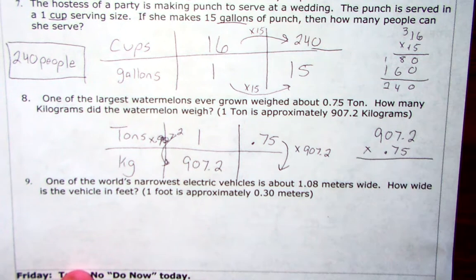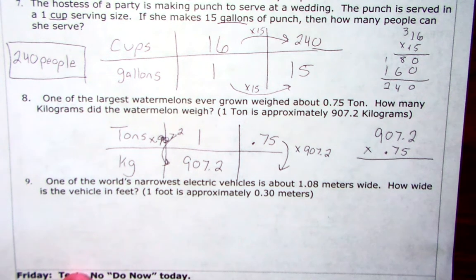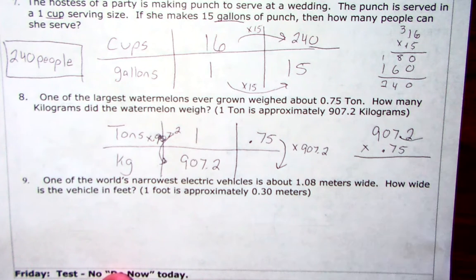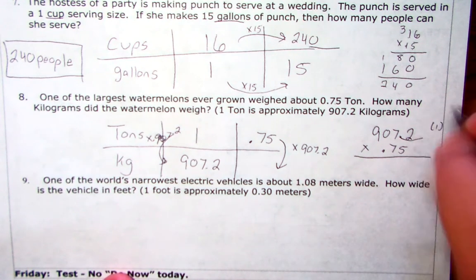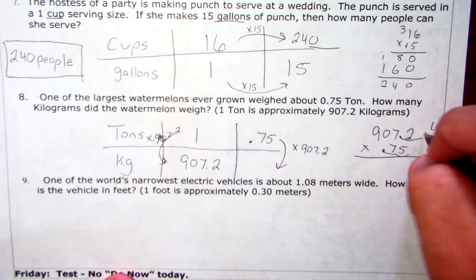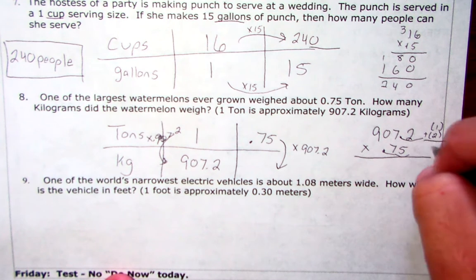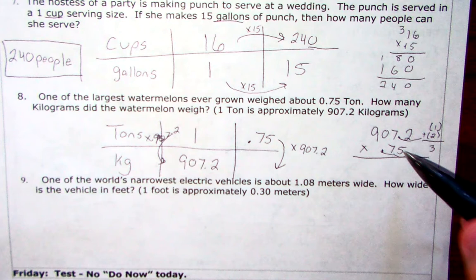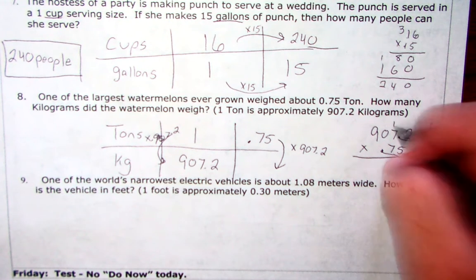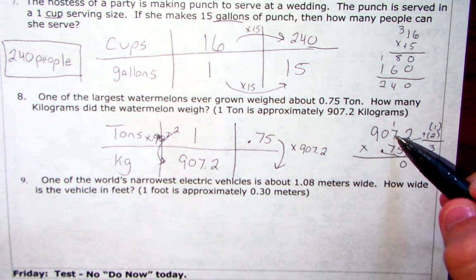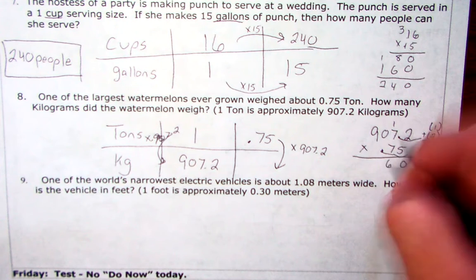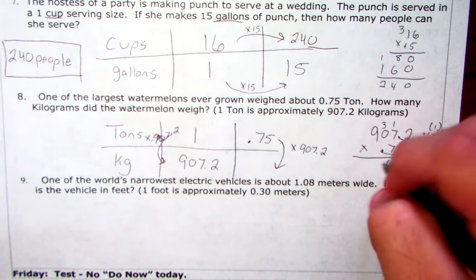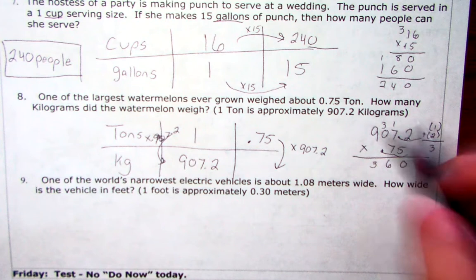Notice how I did not line up my decimals, like back in the first 6 weeks of the school year. Move your decimal to the back, so that's 1 movement. Move your decimal to the back here, that's 2 movements, so that's a total of 3 movements. Now let's just do our normal multiplying. 5 times 2 is 10. 5 times 7 is 35, plus 1 is 36. 5 times 0 is 0. Plus 3 is 3. 5 times 9 is 45.